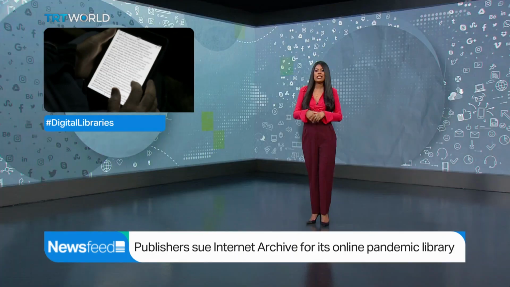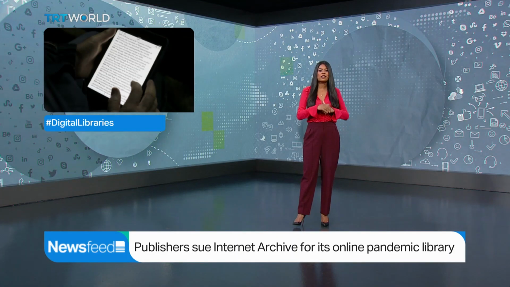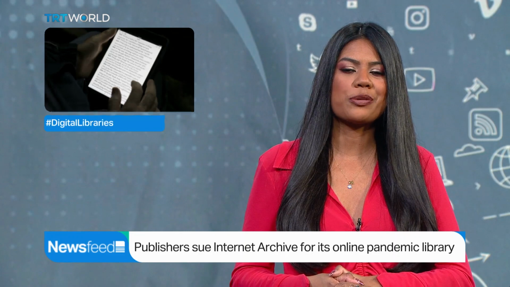Lending and preserving books are the primary goals of a library, right? Internet Archive, a nonprofit with a massive ebook database, believed it was doing just that when it launched an online emergency library during the pandemic. Now it's an all-out court battle with 4 major publishers. Sari brings us this chapter.